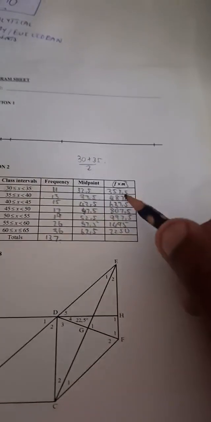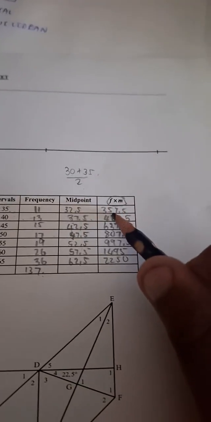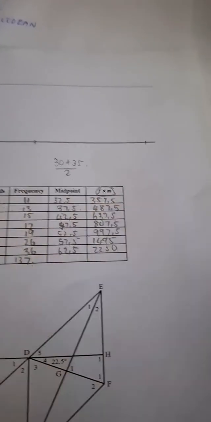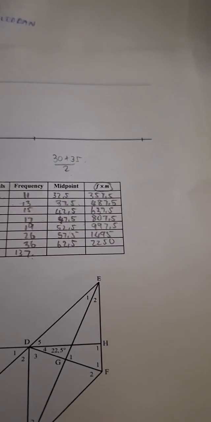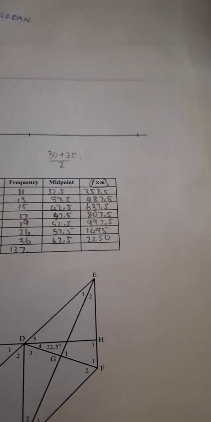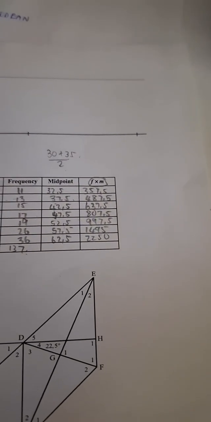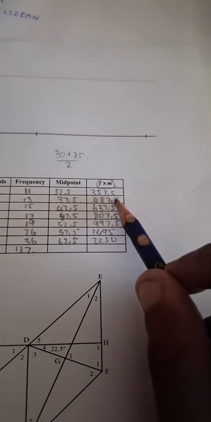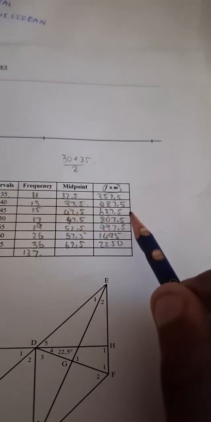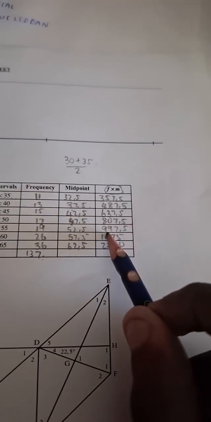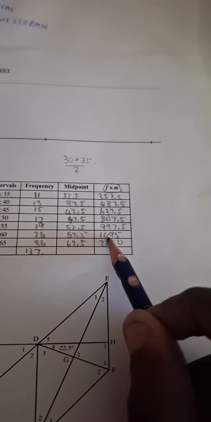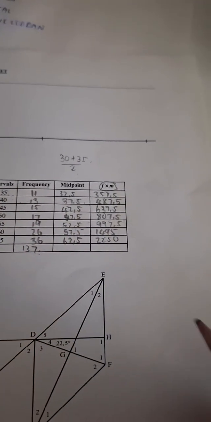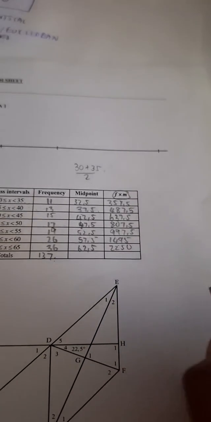Right. And then what we want is also the total. So let us add all of these values. We add all of them, guys. We add everything that you have there: 357.5 plus 487.5 plus 637.5 plus 807.5 plus 997.5 plus 1,495 plus 2,250. Please grace me with the total, guys.